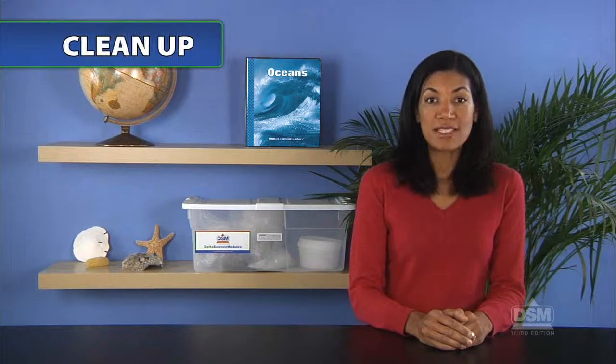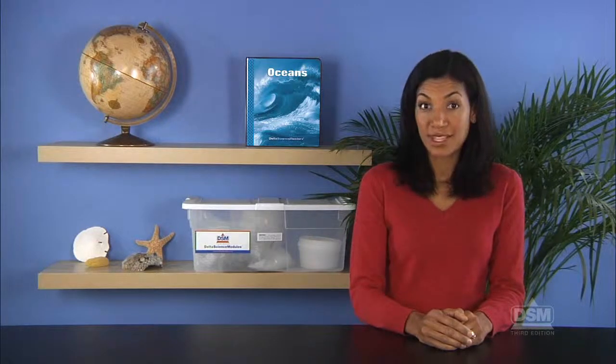To conclude the activity, discard the clay, water, and plastic bags. Wash and dry the containers and return them to the kit.